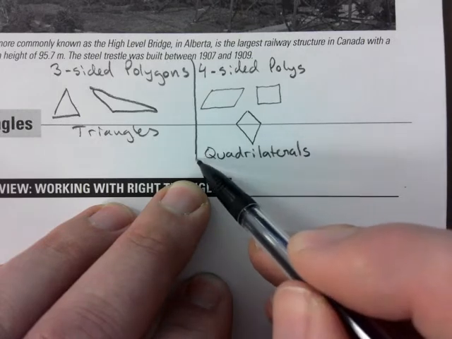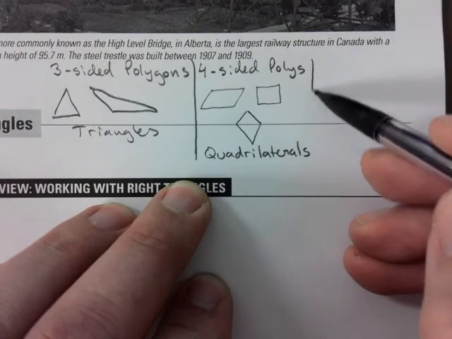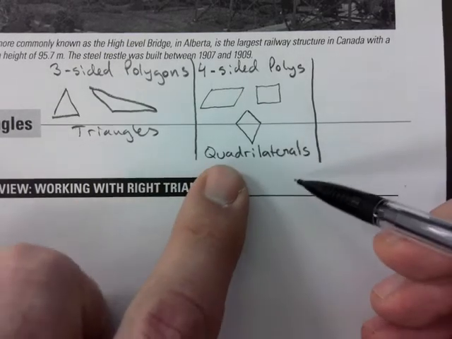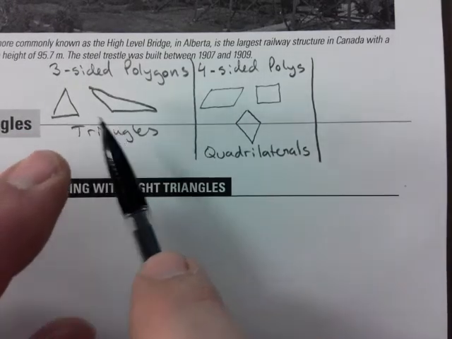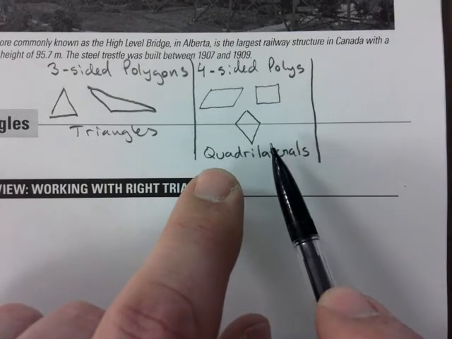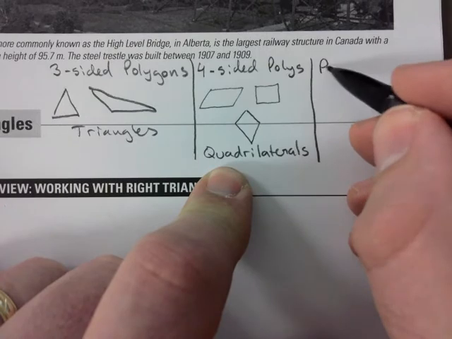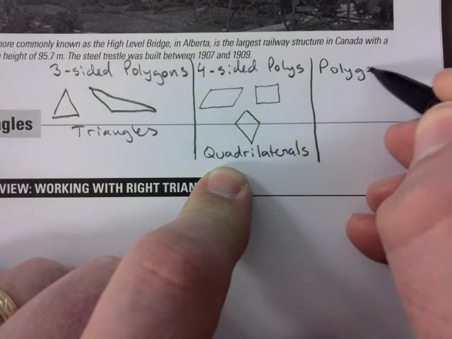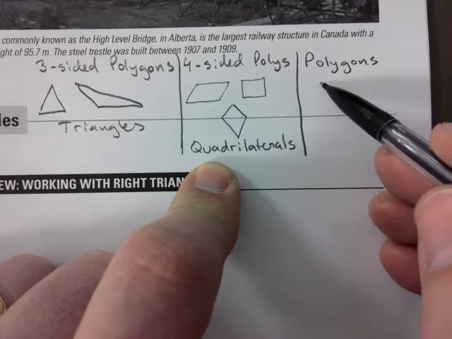Okay, quad is four, right? Four-sided polygons, so we have a specific name for them. We refer to them as quadrilaterals. So we're going to spend some time on triangles and their properties and how to name them. Then we're going to spend some time on quadrilaterals, properties, and how to name them. And then last but not least, it's just going to be polygons in general. Okay, poly means many, gons is angles, so many angles. And so there you have everything.